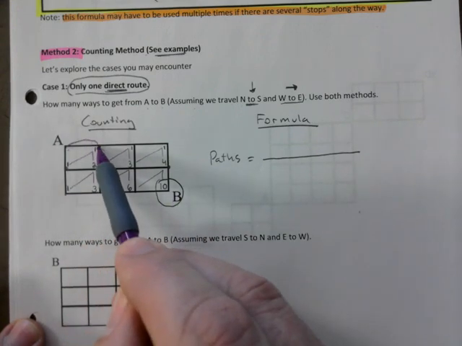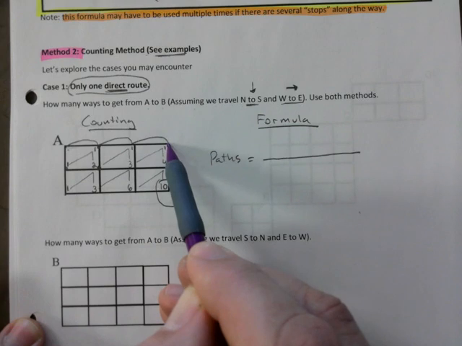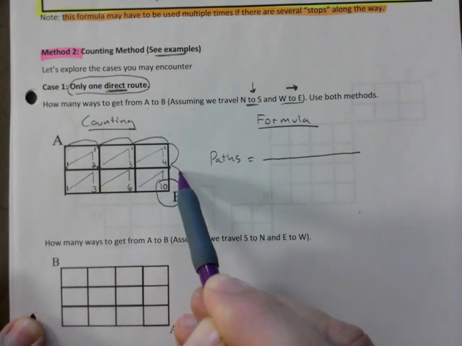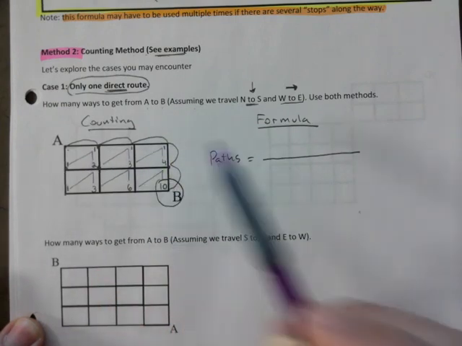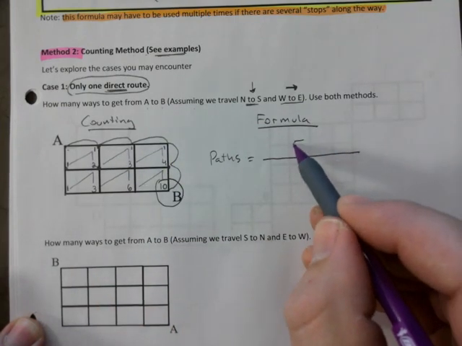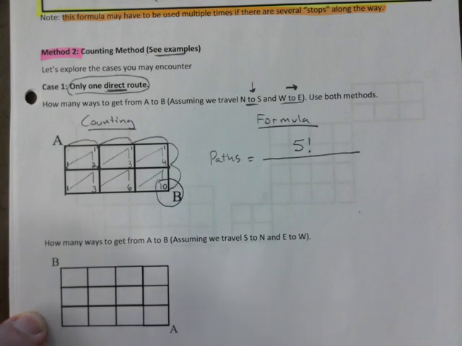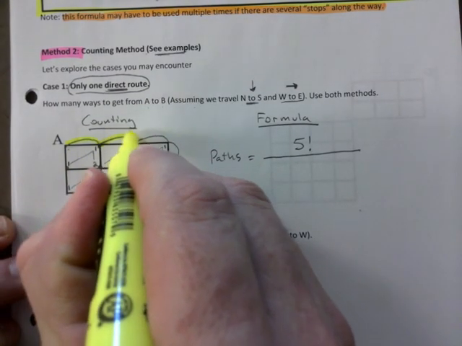Watch. You count how many there are horizontally. There's 3, and then there's another 2 going down. So there's 5 blocks, 5 factorial ways to get there, okay? And I'm going to highlight that in yellow.